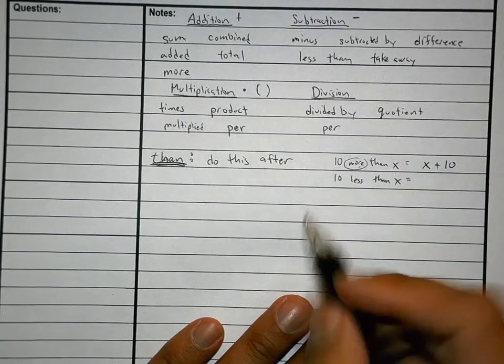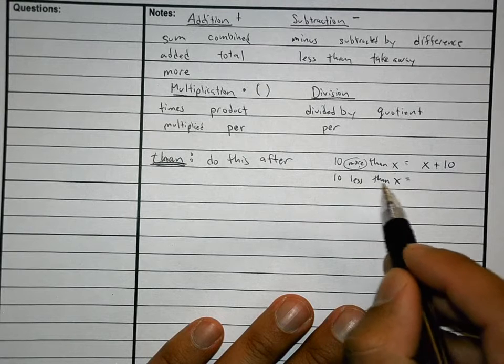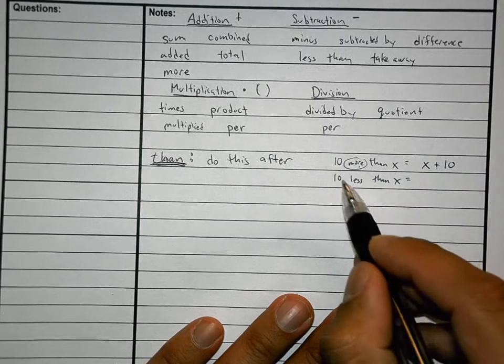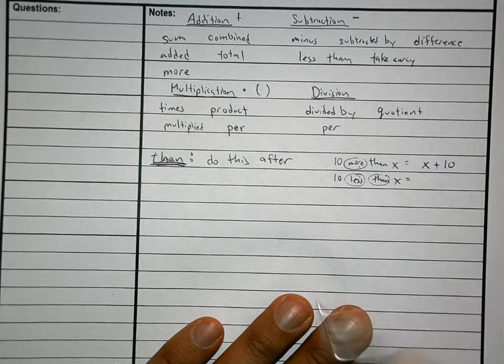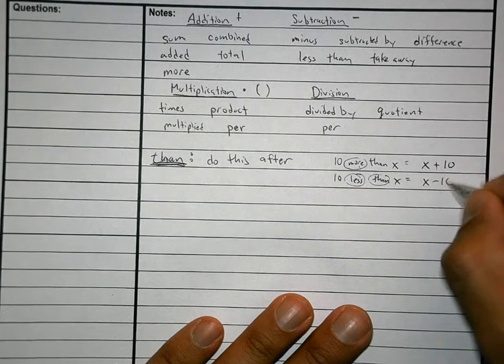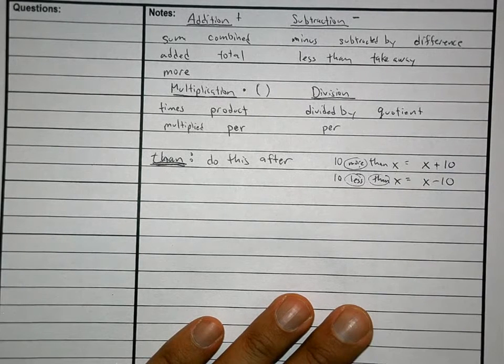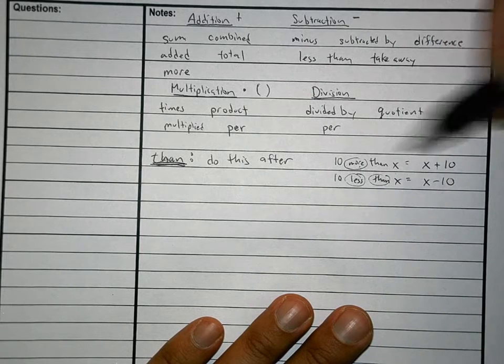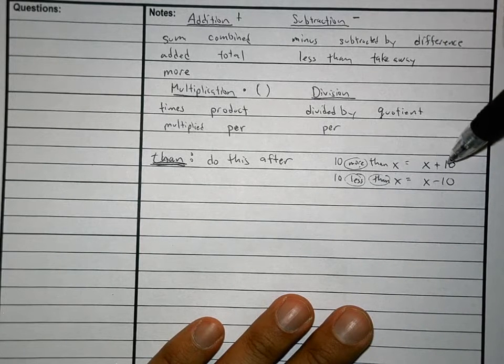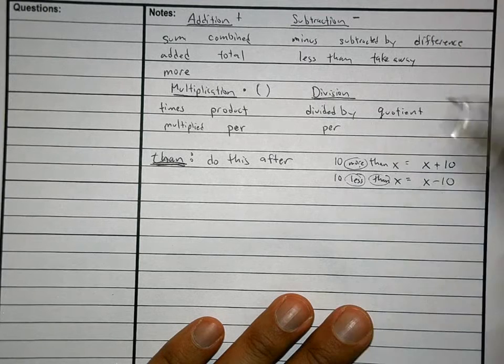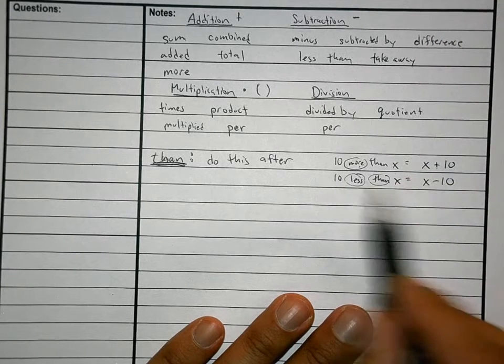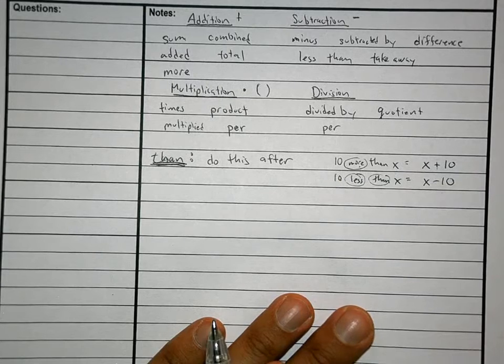Here's your second example. 10 less than X means 10 subtracted after the X. We would write it as X minus 10. Somebody said, 10 more than X, can I just put 10 plus X? Sure you can, but it's not going to help you when you get to 10 less than X. If I'm reading from left to right, I should know what to do from left to right as well.